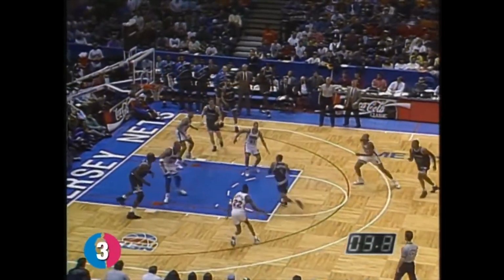4 to shoot. Hardaway beats... 1, 2, layup, good! 1.6 left. He hammers it home, and the Magic lead by 2.